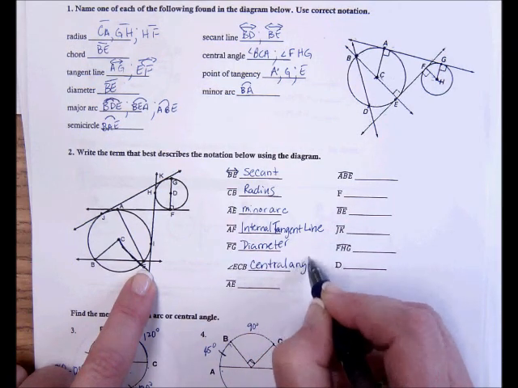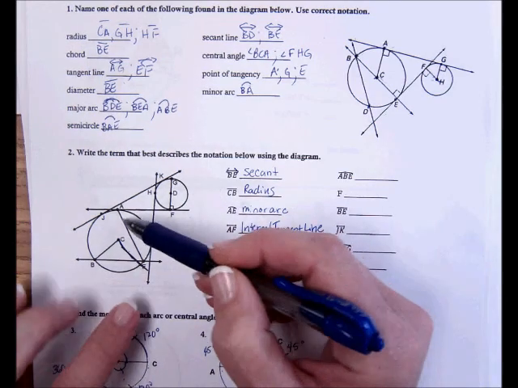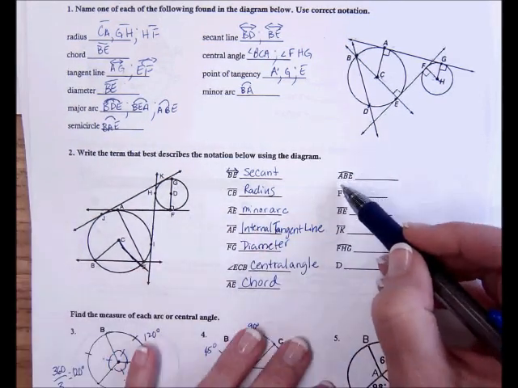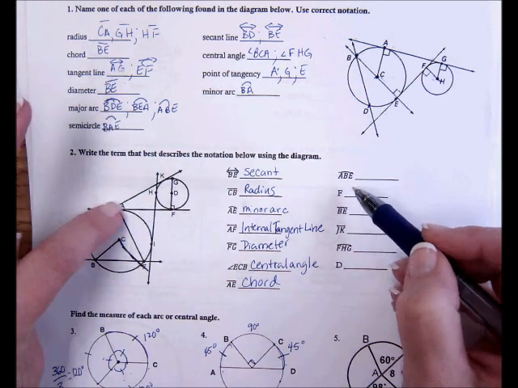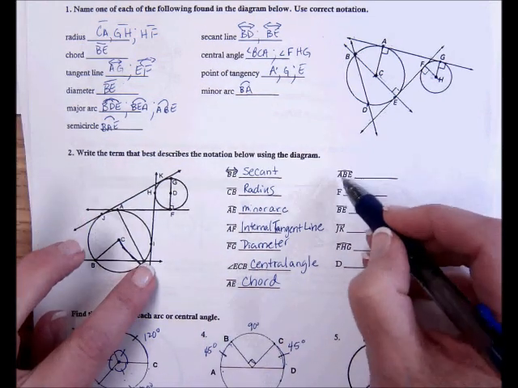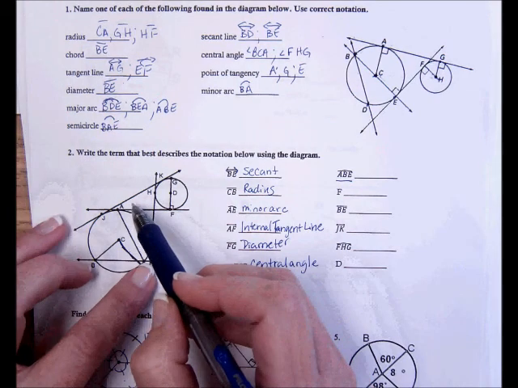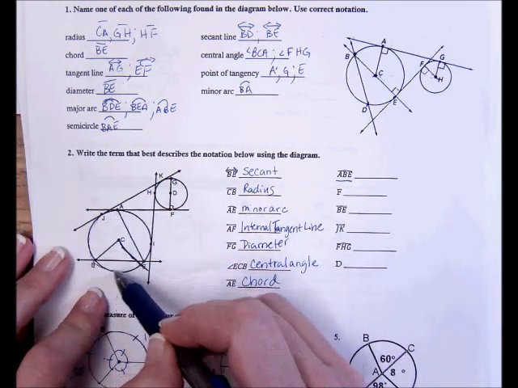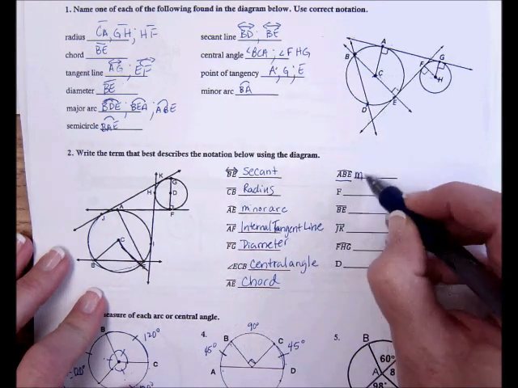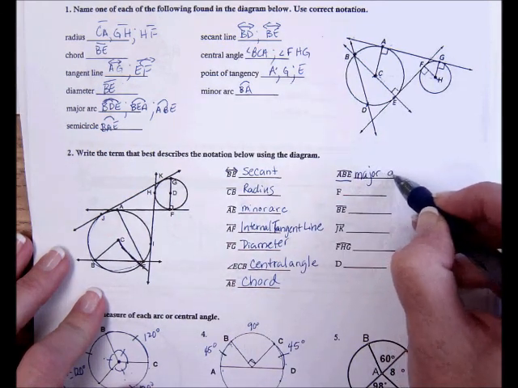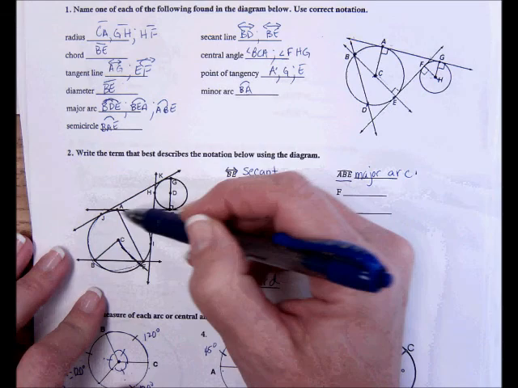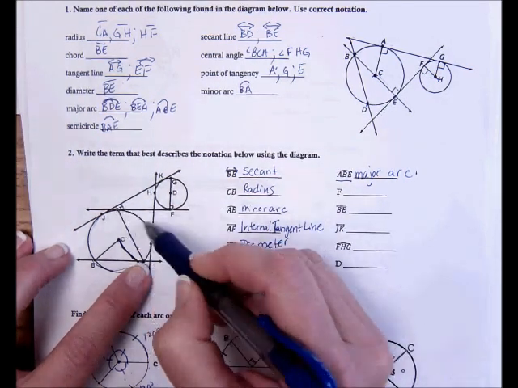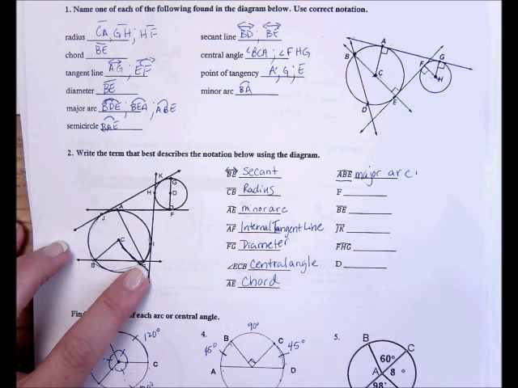And then line segment AE is going to be a chord. And then I have an arc ABE. Because it uses 3 variables, or 3 points, to label this, I know I'm going this way, ABE, and that's going to end up being a major arc. This arc is different than arc AE. Now, if I said arc AE, that would be the minor arc and would be this way around the circle.